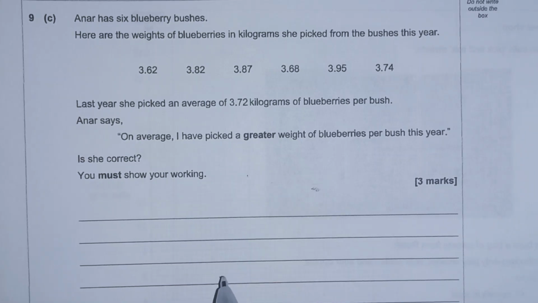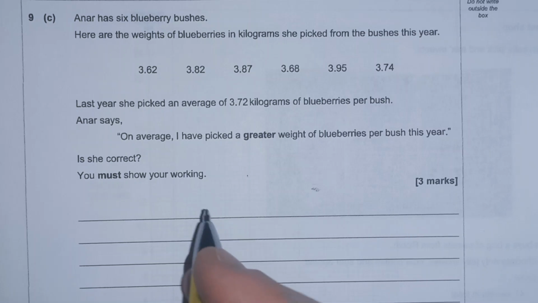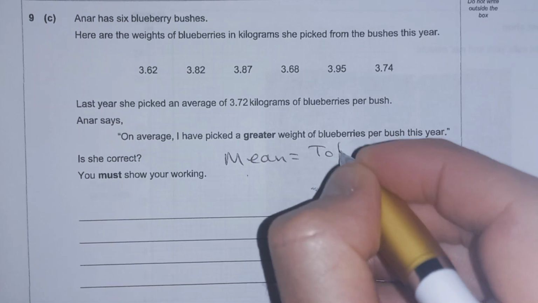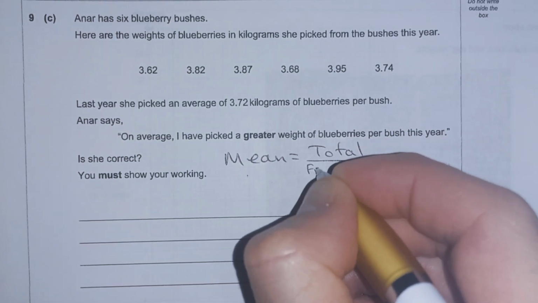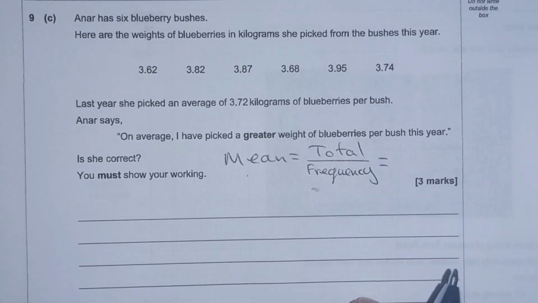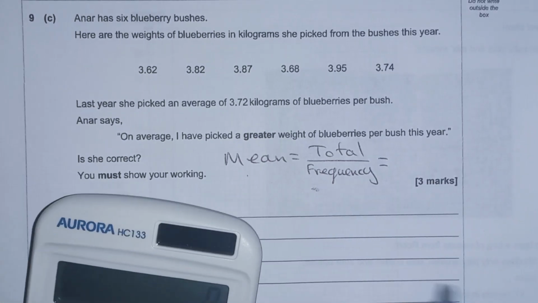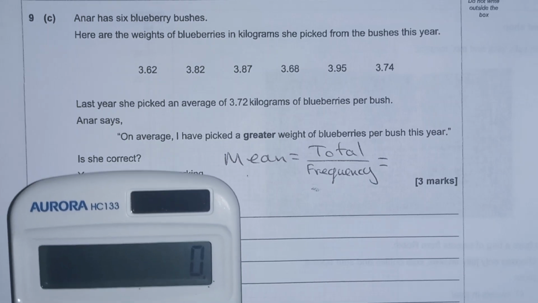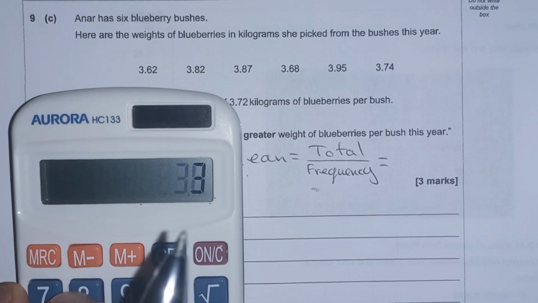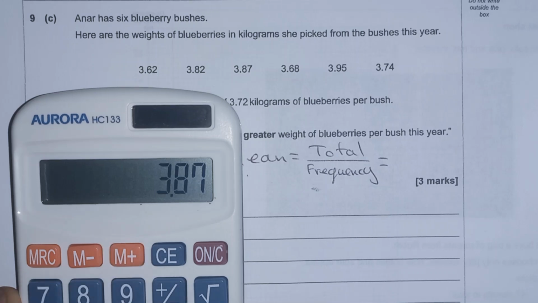Now, because this is level 1, the average we're talking about is going to be the mean. And the mean is the total divided by the frequency, or how many we've got. If you're thinking median, could be, but that would be a level 2 question. So just stick with mean for now. To work out the total, we've got to add these all together. So 3.62 plus 3.82 plus 3.87 plus 3.68 plus 3.95 plus 3.74.